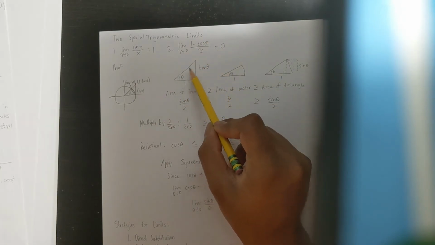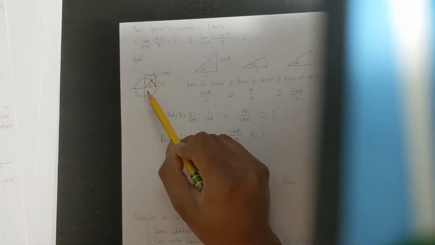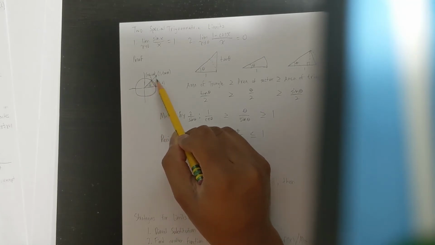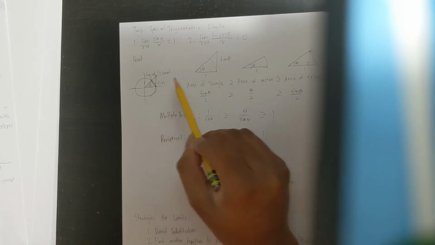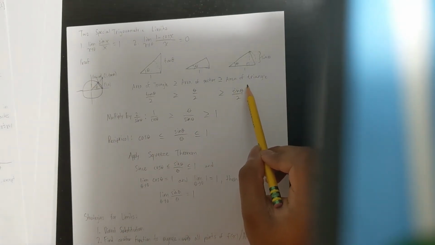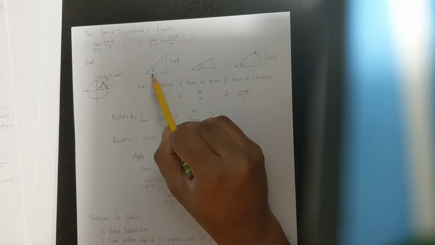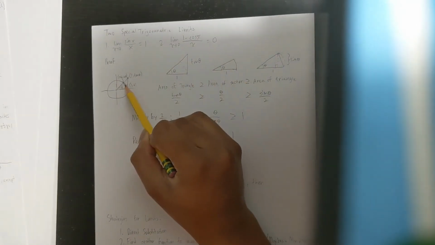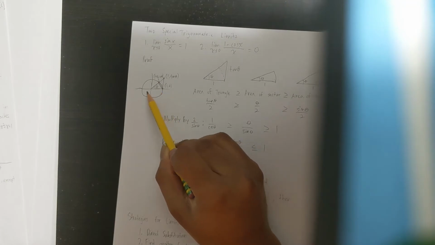So first we have a triangle, right here from a unit circle. This unit is 1. This is cosine theta, sine theta, and 1 tan theta. Now you have the area of a triangle, the area of a sector, and the area of another triangle. Basically, this is the biggest area, right? This is the biggest area, then comes the sector, and then the small triangle is the lowest area.